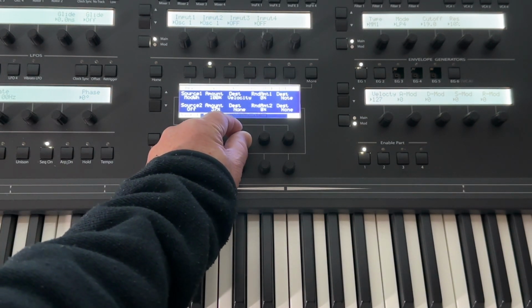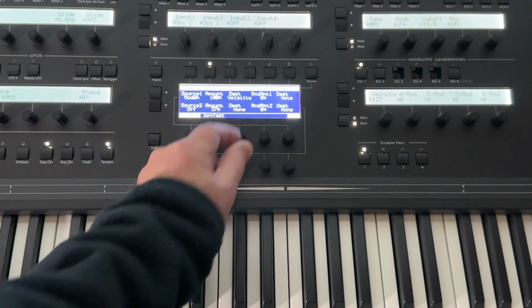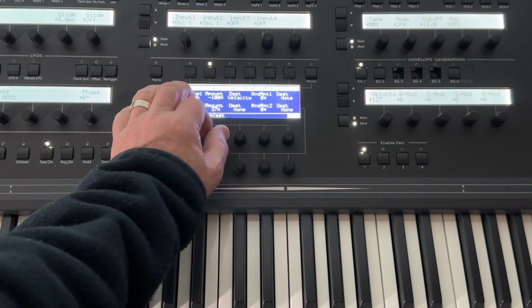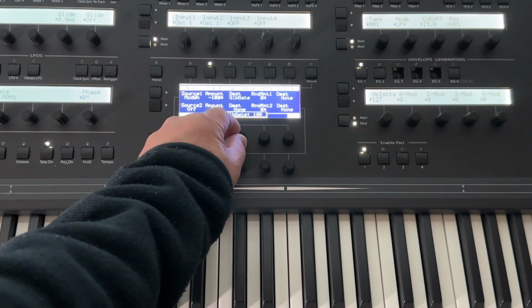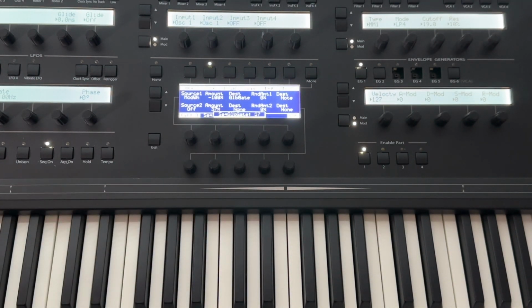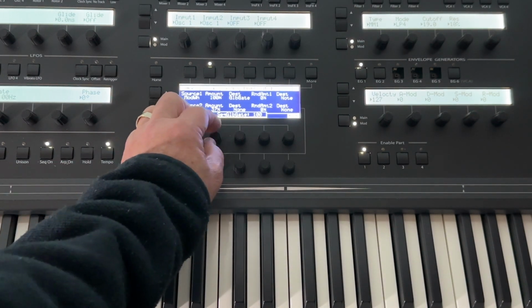Now for global gate and velocity, we need a negative value. And as I move the wheel forward, it reduces the velocity of each step. For the gate times, overall, global gate. Let's go back to positive.